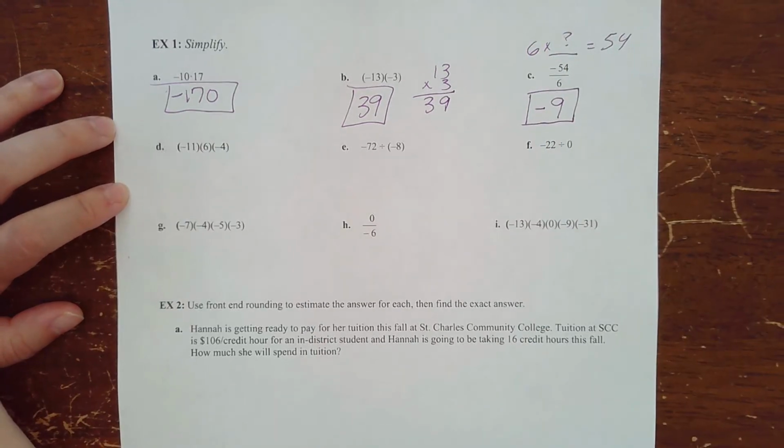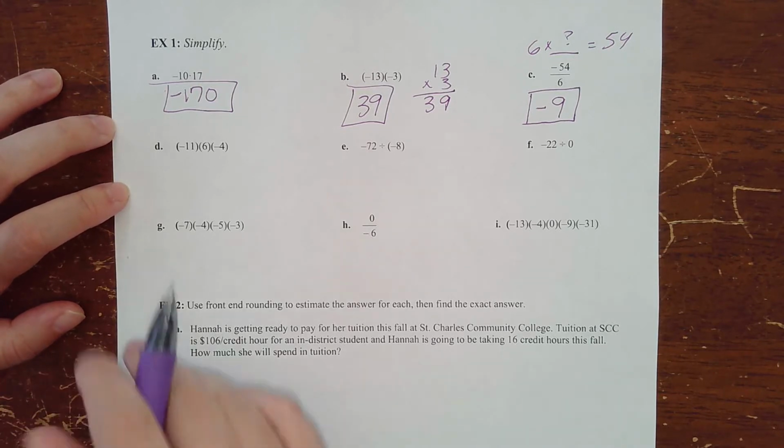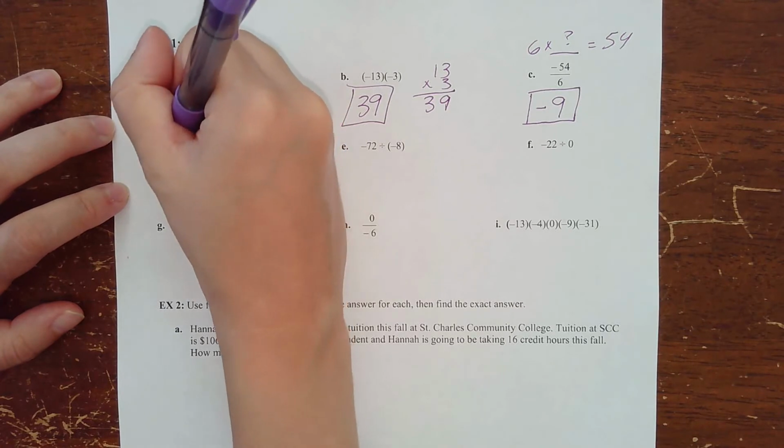Okay. Let's do another one. In part D, I have negative 11 times 6 times negative 4. And it's really up to you how you want to multiply all these things together. You can go left to right, you could do the negative times the negative and then multiply by the positive. The nice thing is that you can multiply in any order, as long as you multiply them all only once. Okay. So how about we just go left to right, because that seems not too terrible.